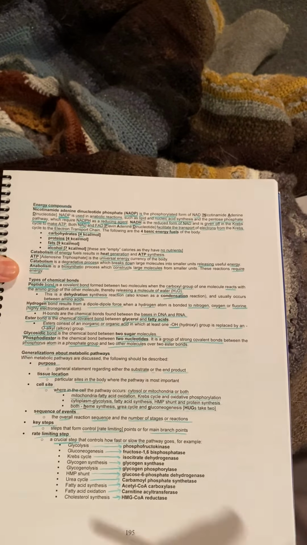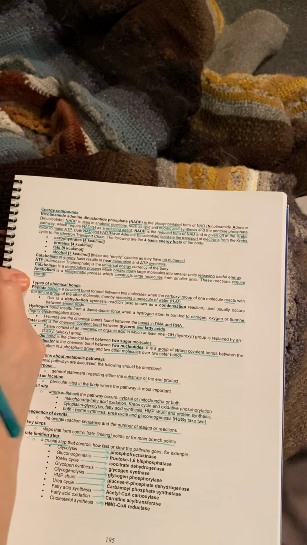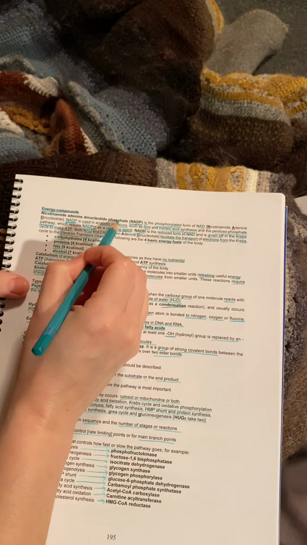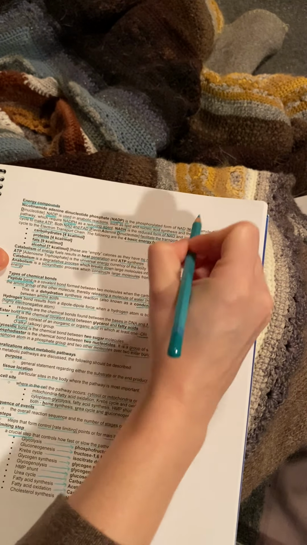All right. Energy compounds. NADP, I still have never said this fully through. Nicotinamide adenine dinucleotide phosphate. NADP is the phosphorylated form of NAD.